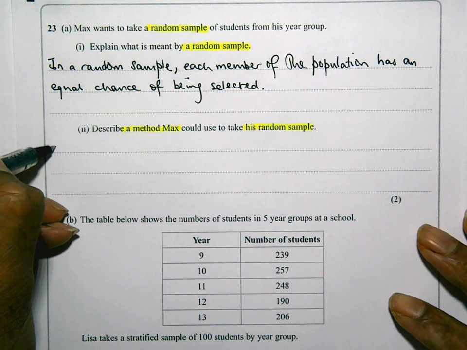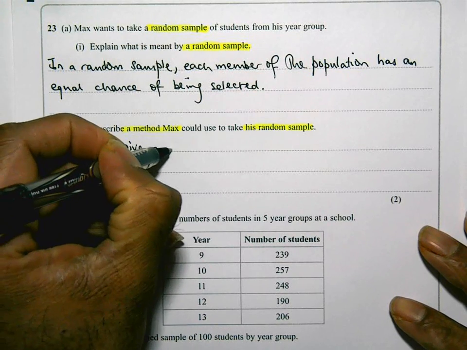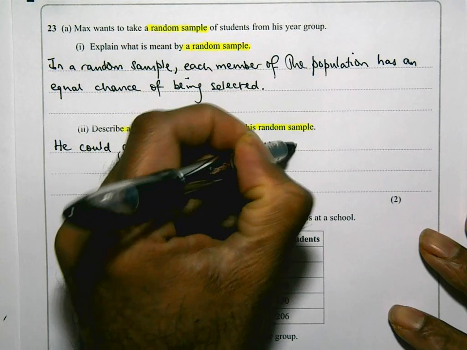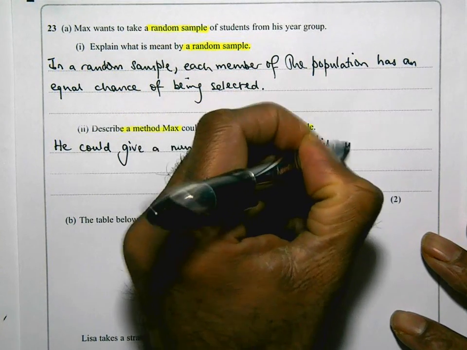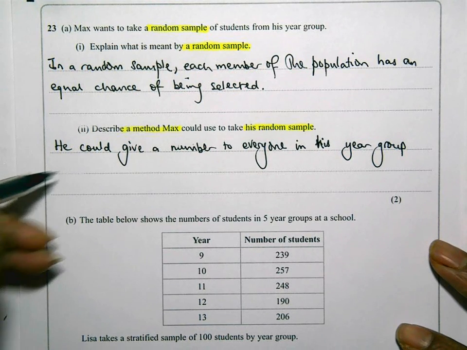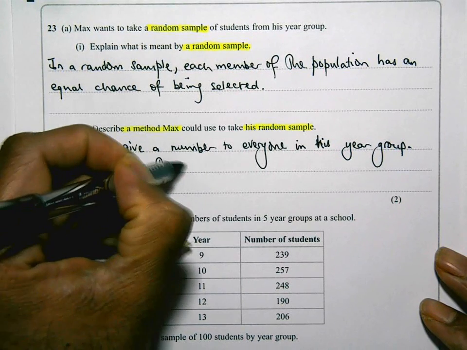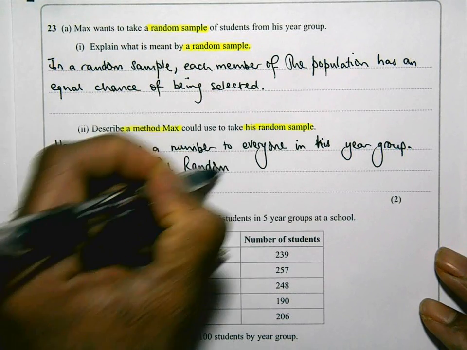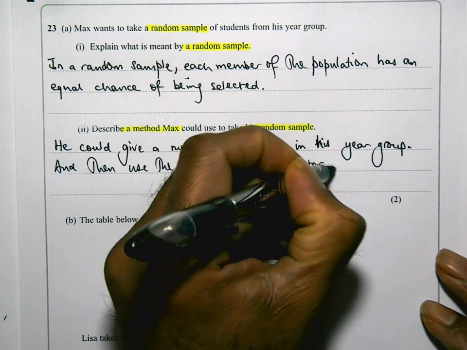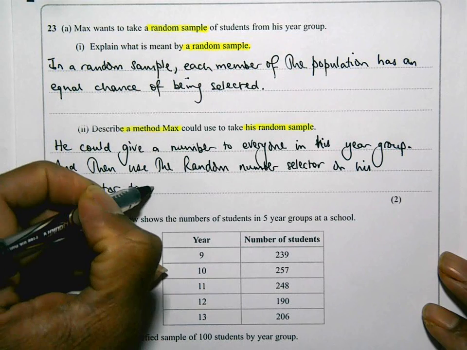So describe how Max could do this. He could give a number to everyone in his year group and then use the random number selector on his calculator to choose people.